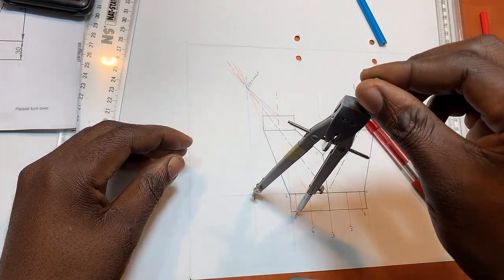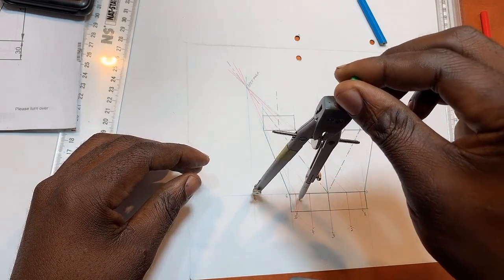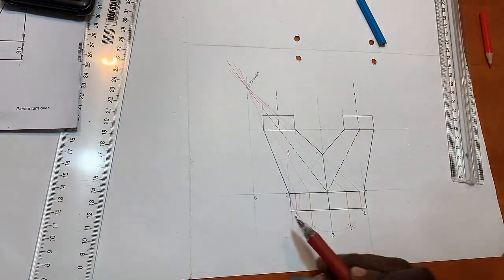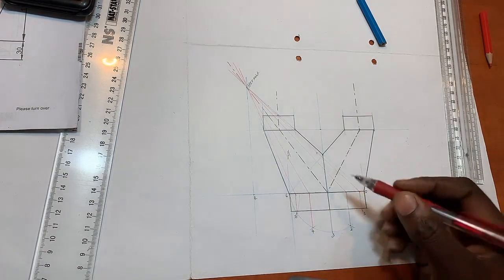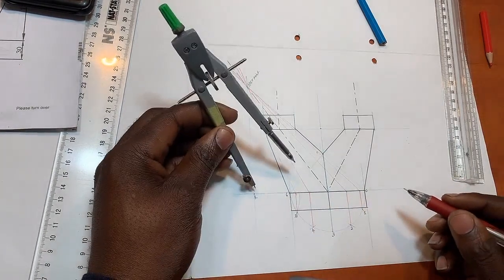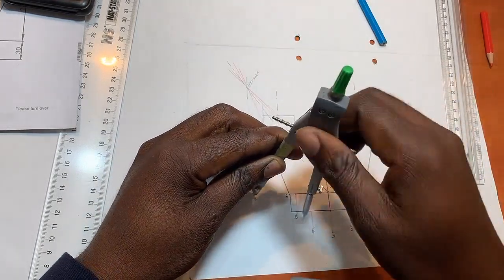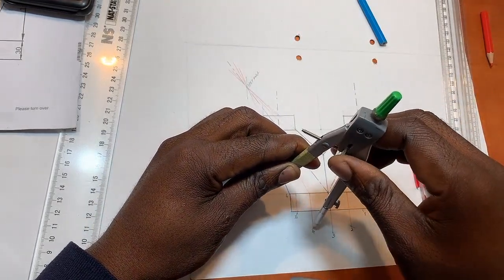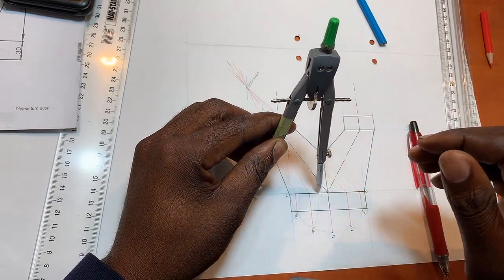Then I'll strike an arc. Once it touches this line of 0.6, then I'll stop. You understand? So I do the same thing again, further extend it to 0.4. There is 4. Then I can stop here.